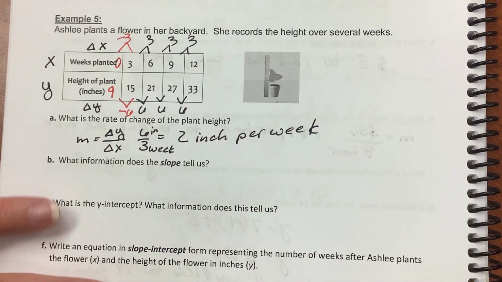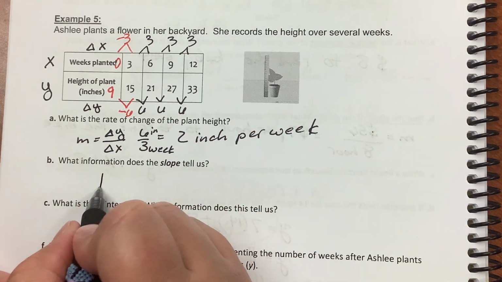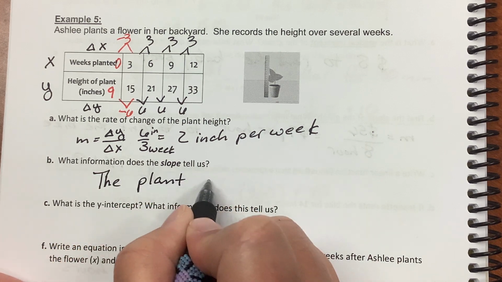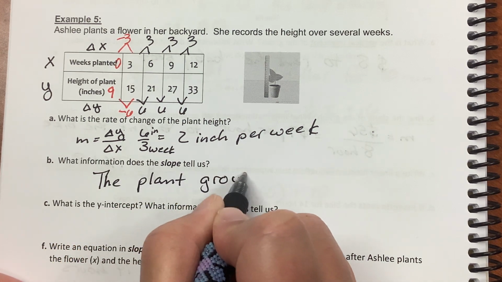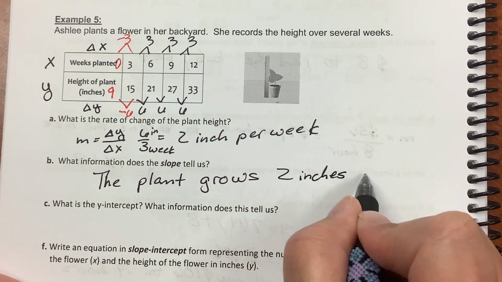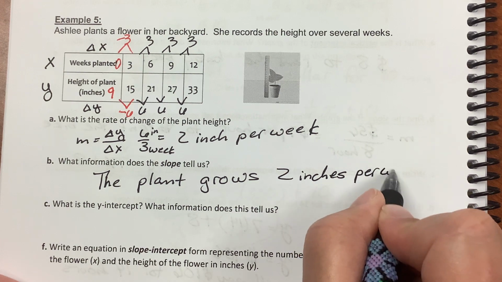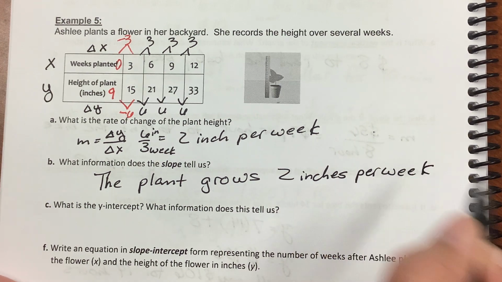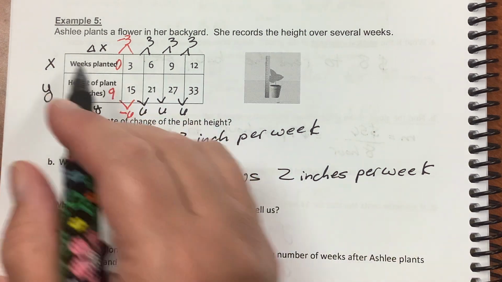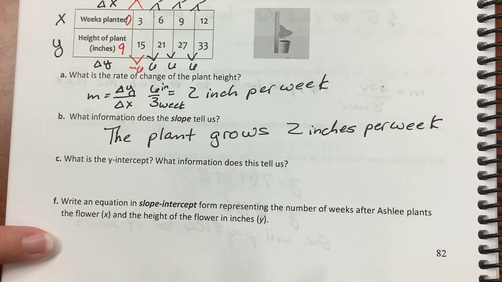What information does the slope tell us? The plant grows 2 inches per week. What is the y-intercept and what does that tell us? Now, I already found the y-intercept by working backwards.